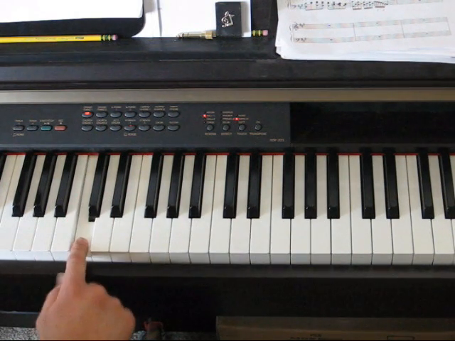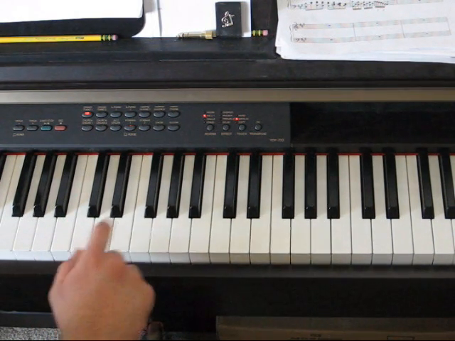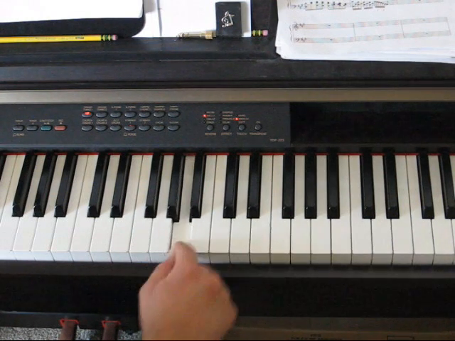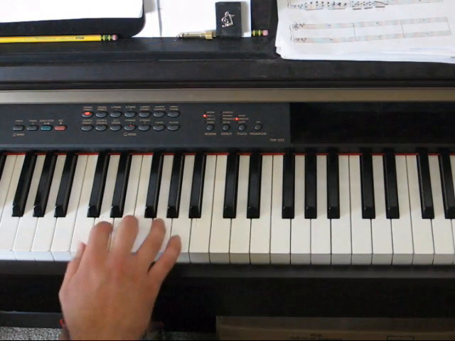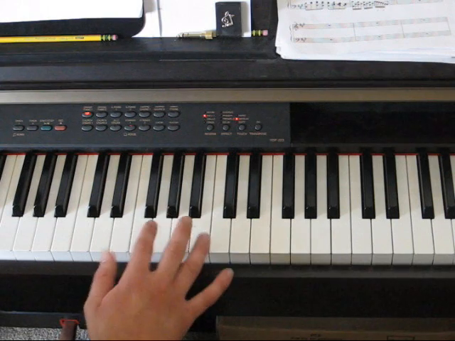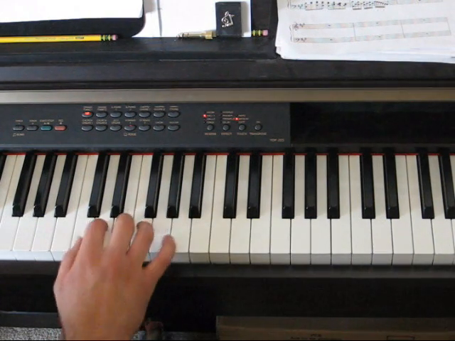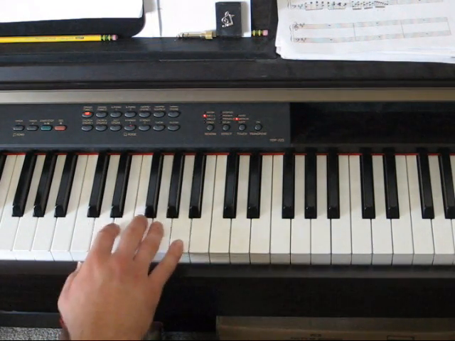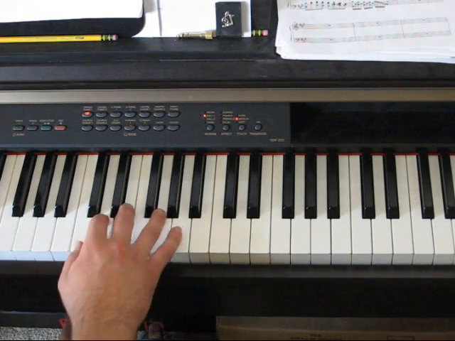So we have C, D, E. That's 1, 2, 3. Then we have 5 and 6. We skip to 5 and 6. That's pentatonic. We don't use the 4th and we don't use the 7th. We use 1st, 2nd, 3rd, 5th, and 6th. So what you'll hear a lot of times is this.